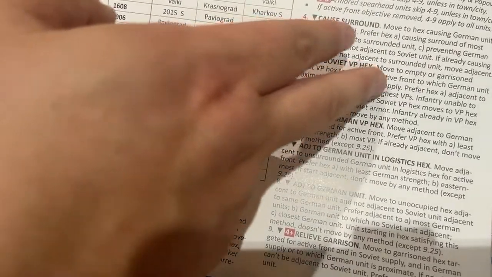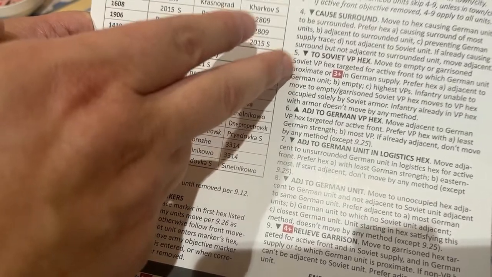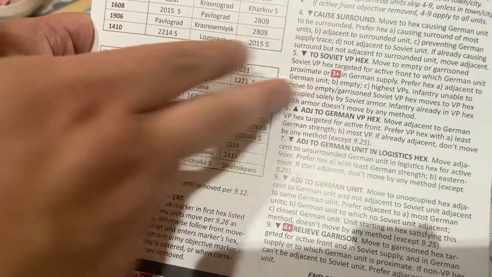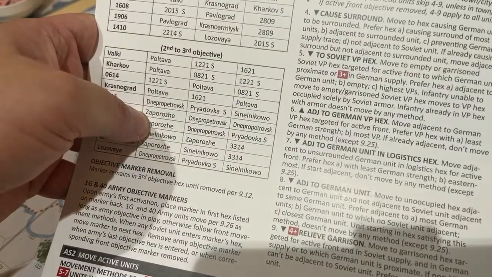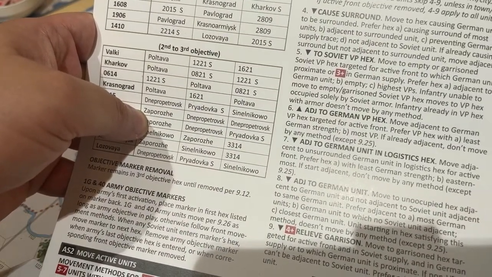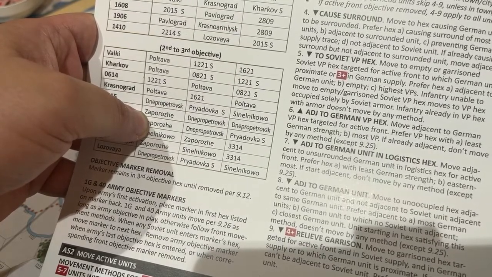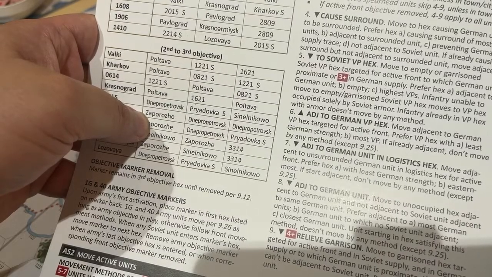So move to an empty or garrison Soviet VP hex targeted for active front to which the German unit is proximate, meaning that a German unit could move in there. And it says that infantry already in the VP hex with armor doesn't move by any method. Okay, it's not there with armor though. I don't know what the armor thing means, but it would move there.